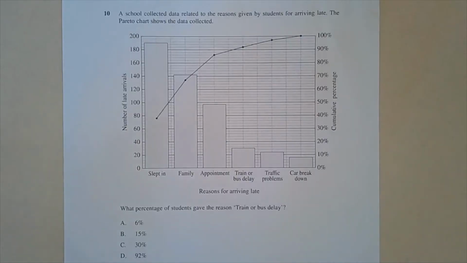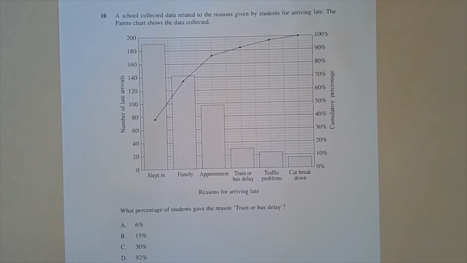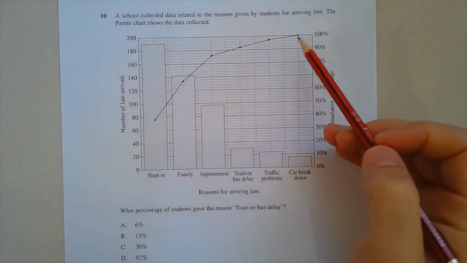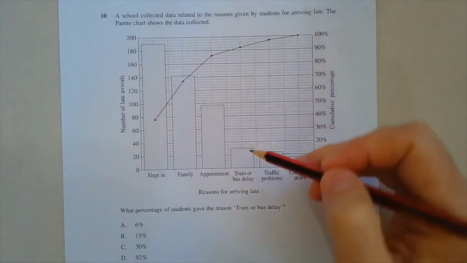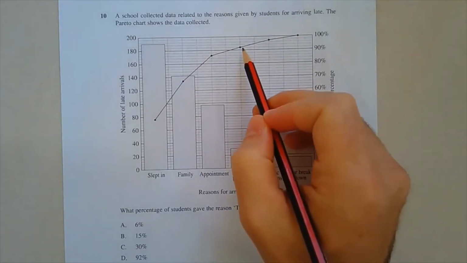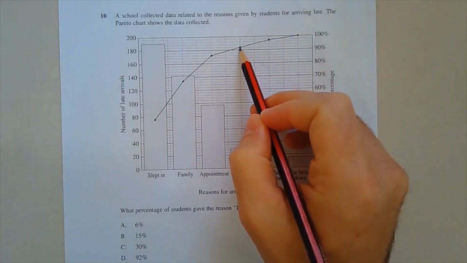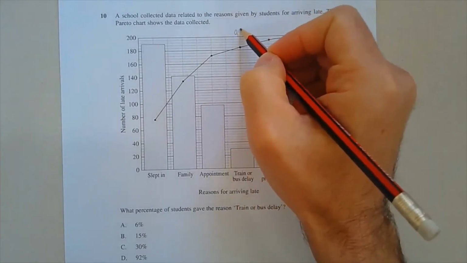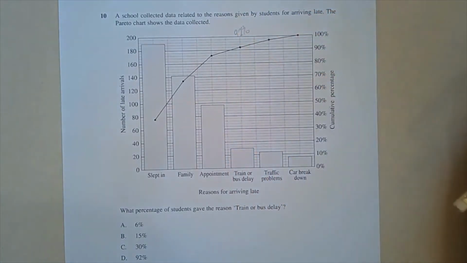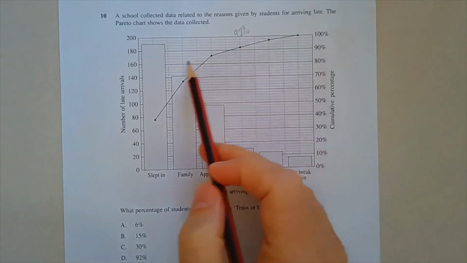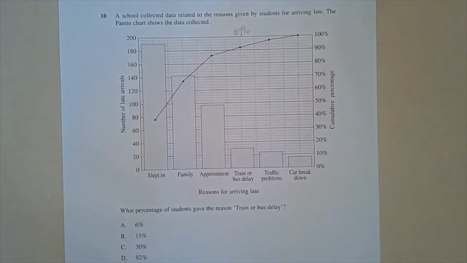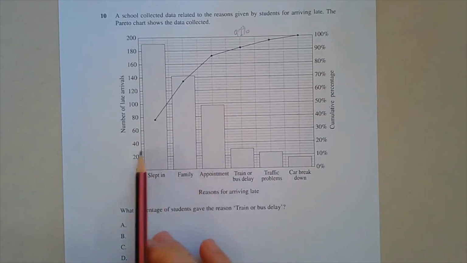Question 10. A school collected data related to the reasons given by students for arriving late. The Pareto chart shows the data collected. The way we're going to answer this question is to use the cumulative frequency polygon. We're going to look at train or bus delay. At this point here, this is 92%. But because it's cumulative, this includes all the other reasons in front of it as well. So this includes sleeping in, family, and appointment.